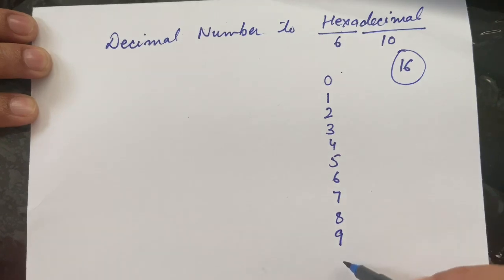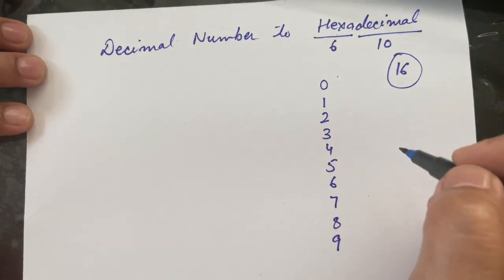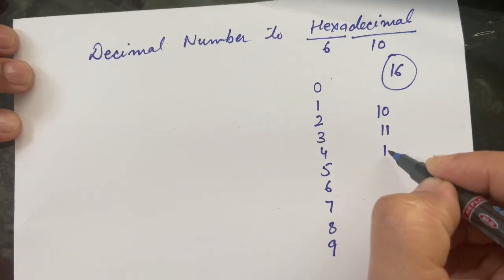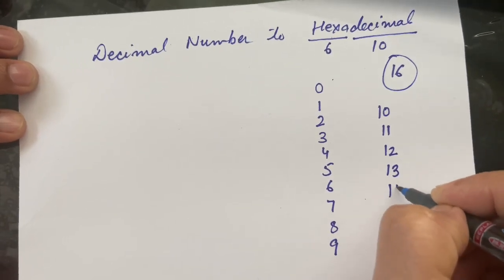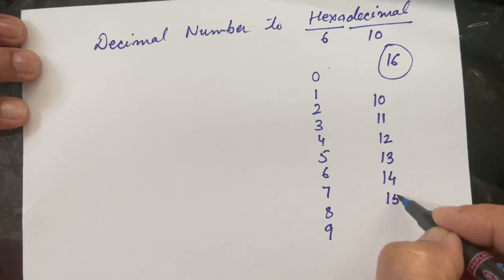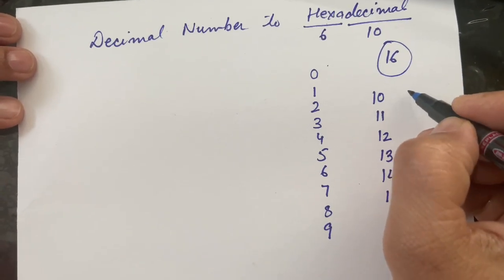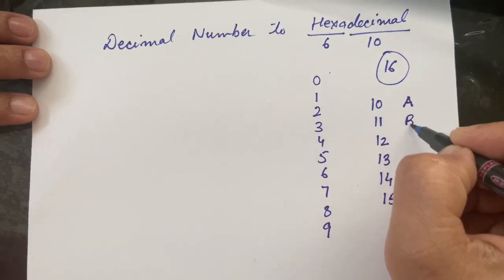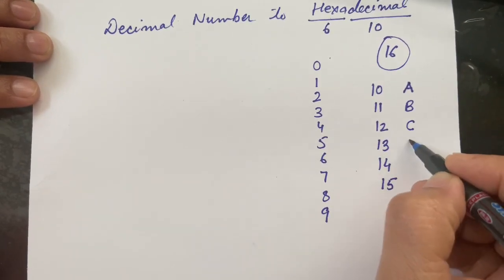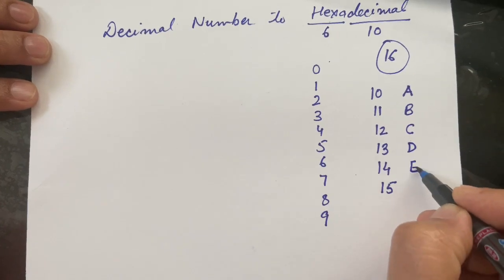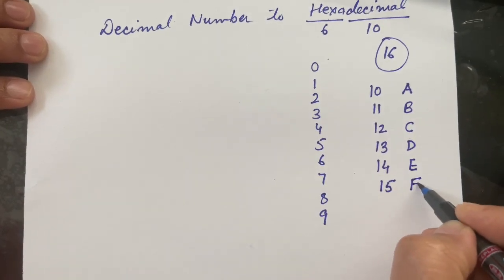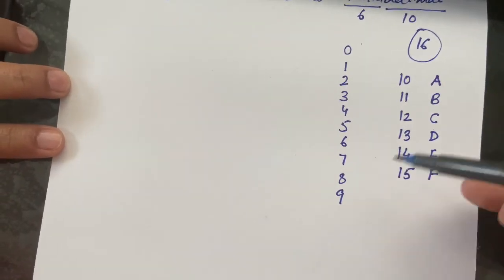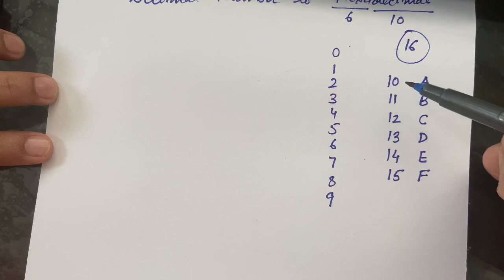So these are decimal numbers, and for hexadecimal we have 10, 11, 12, 13, 14 and 15. 10 is represented by A, then 11 by B, 12 by C, 13 by D, 14 by E and 15 by F. So in decimal we have 0 to 9, and then in hexadecimal we have 10 to 15.